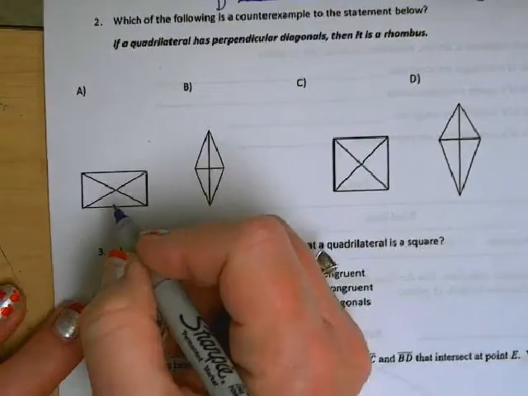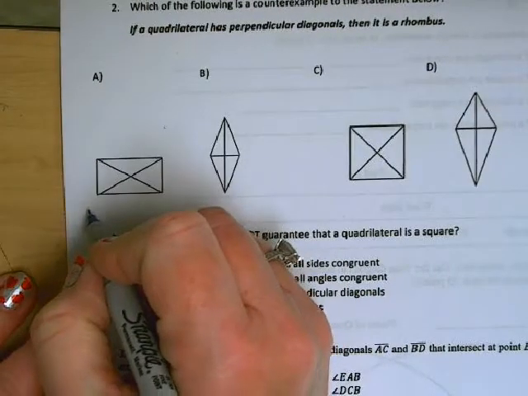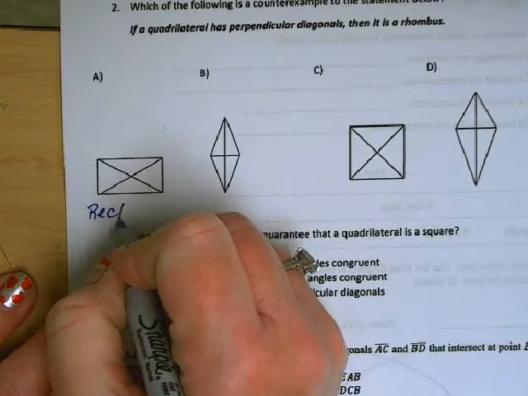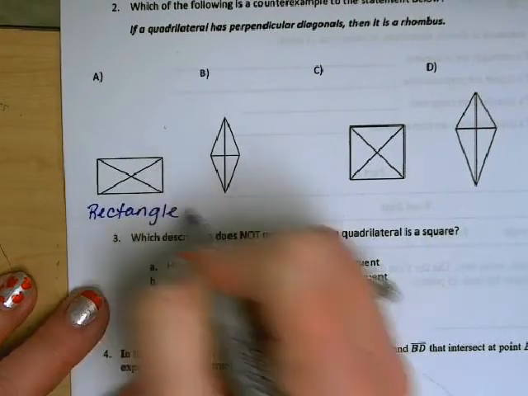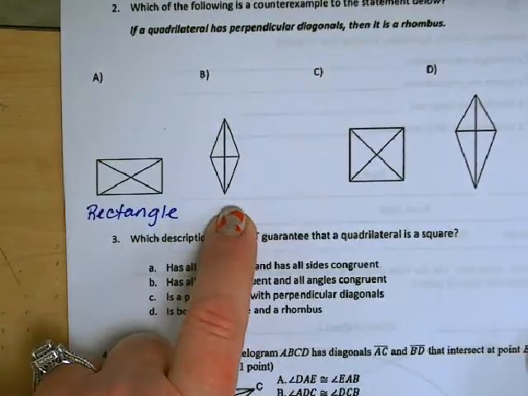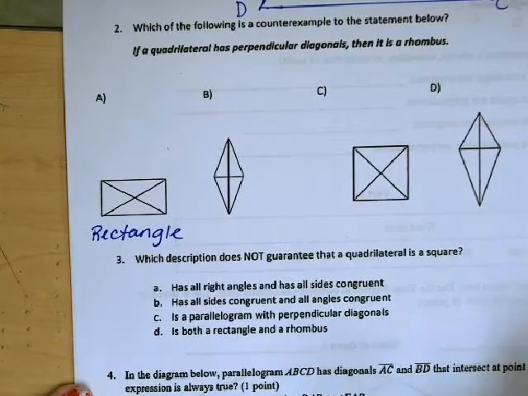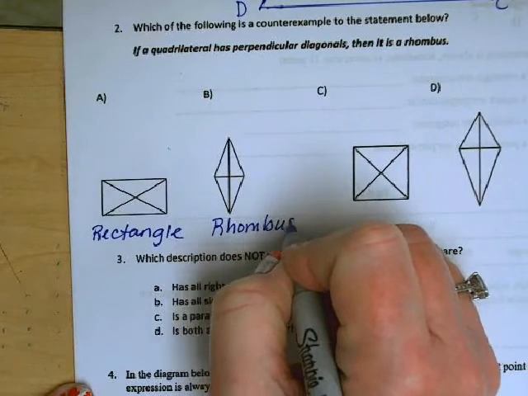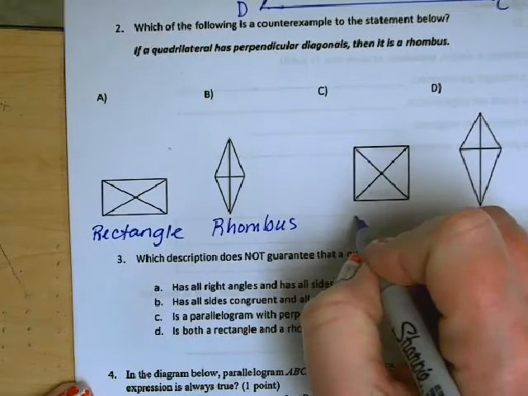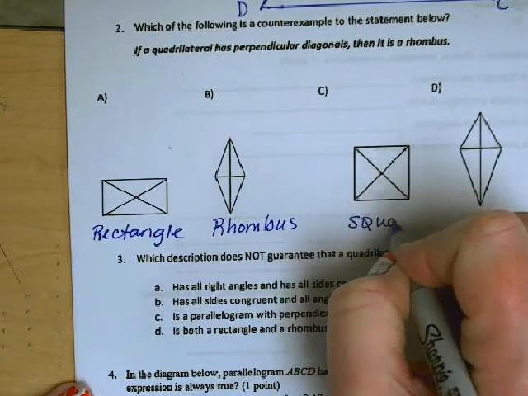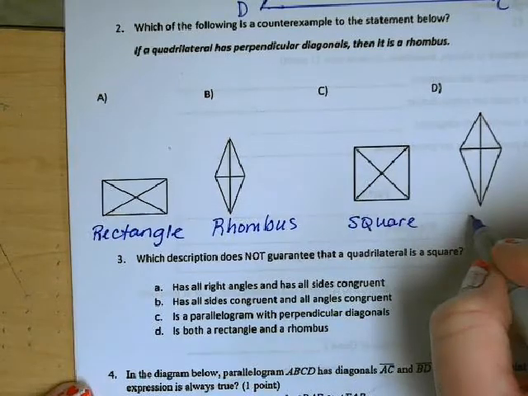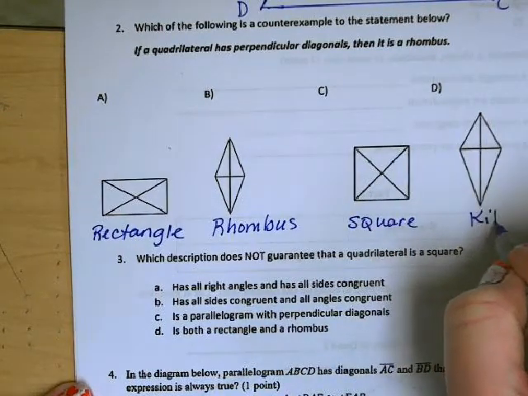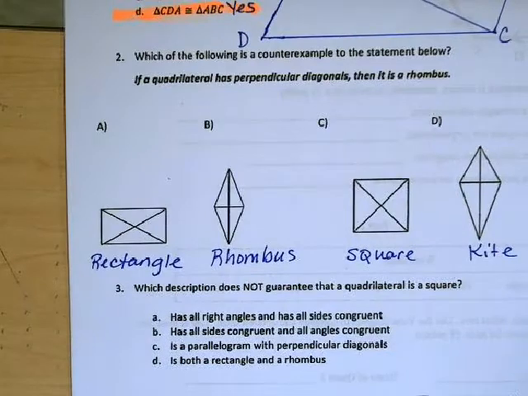What does A look like? It's a rectangle, right? What does B look like? It's a rhombus. What is C? It's a square. And what's D? It's a kite.